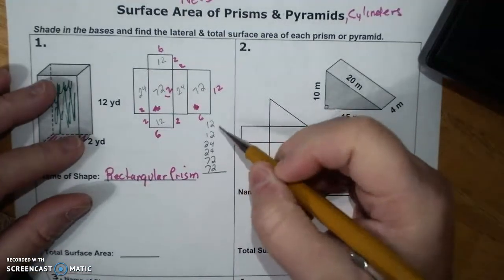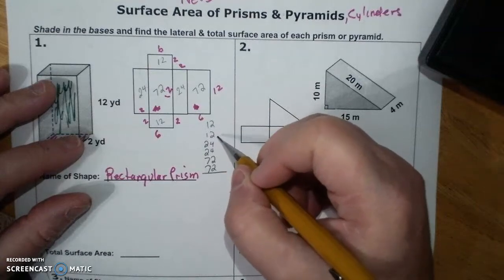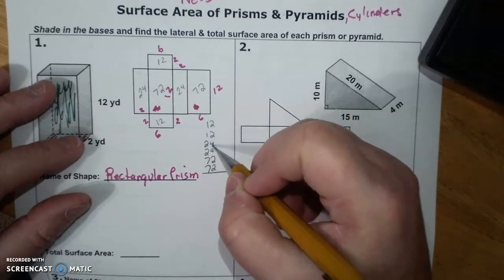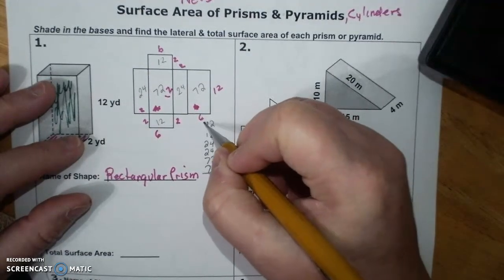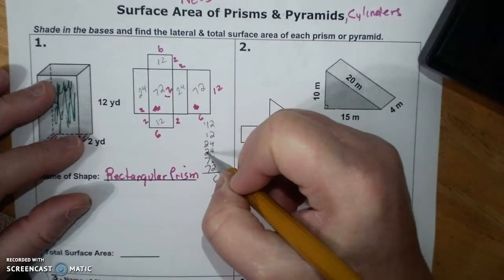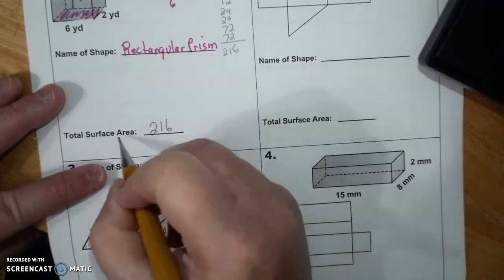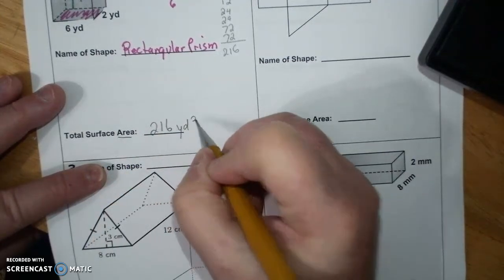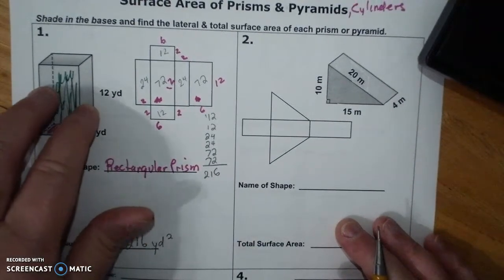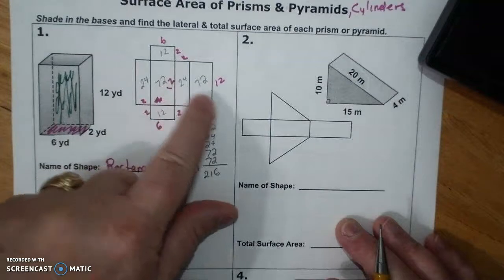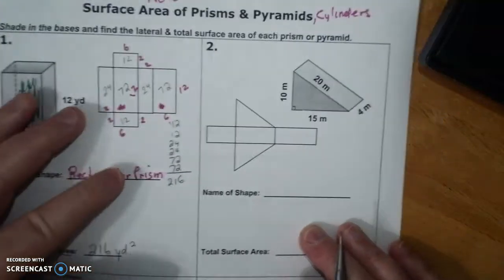And when you add it all together, I have to pause while I think of this in my head. 4, 8, 12, 13, 16, 1, 2, 3, 4, 5, 6, 7, 216. So this is 216, and because it's area, it's yards squared. So this lesson, we're going to take the figure, open it up, calculate every piece of the material, add it back together.